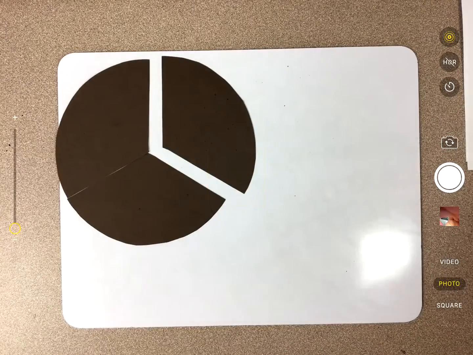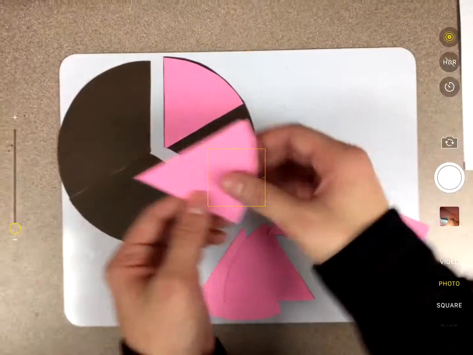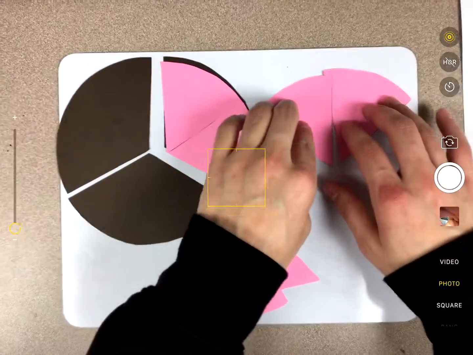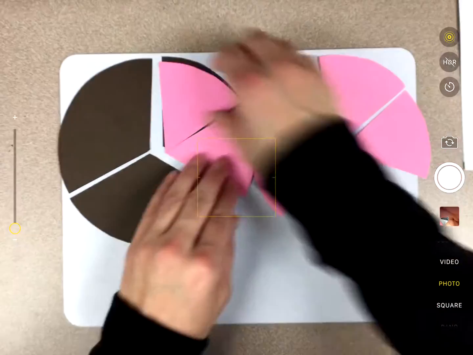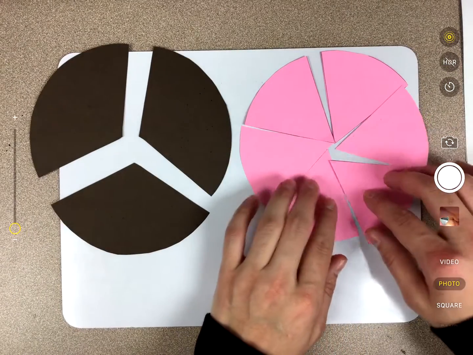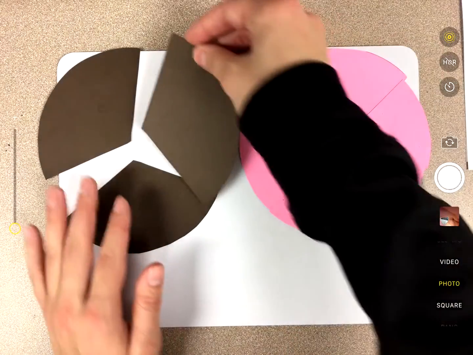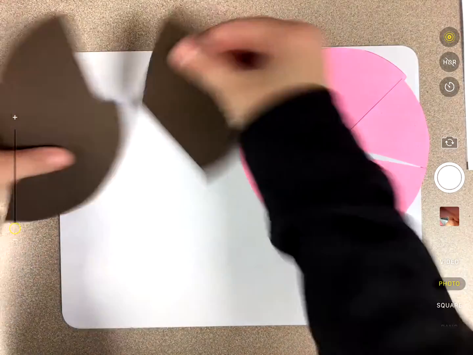So if I look through my colors, I know that if I find pink, 2 pinks will cover up my brown. But remember, we want our pink as our whole, and our whole pink is 6 pieces. So 2 of my 6 pieces is the same as 1 brown. So we know that 1/3 and 2/6 are the same.